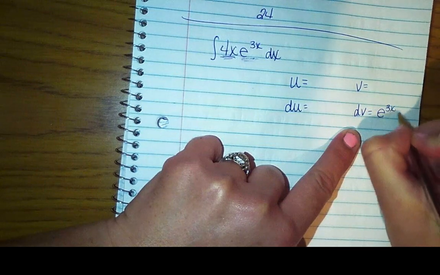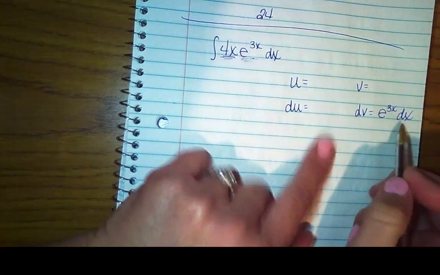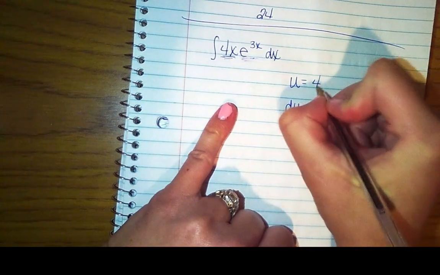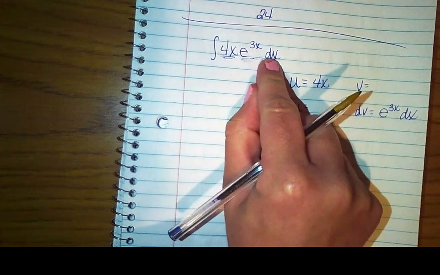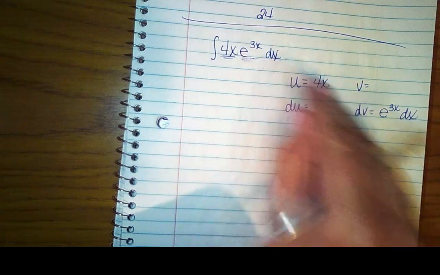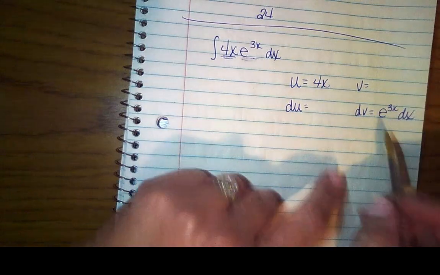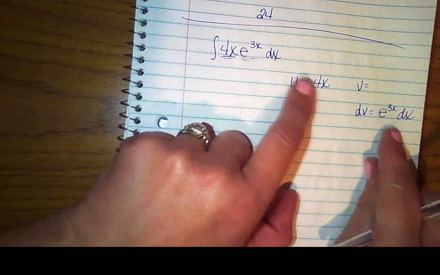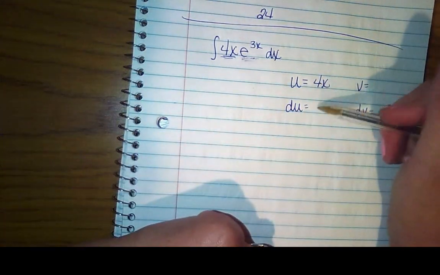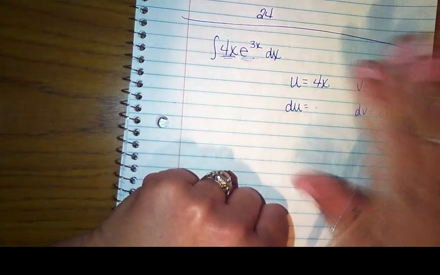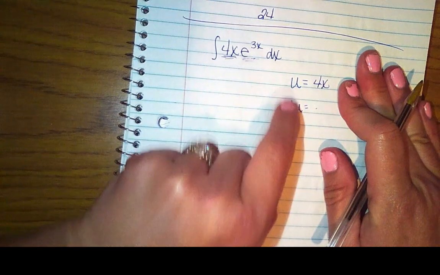So e to the 3x dx is going to be my dv, which means the 4x is going to be my u. And notice that your derivative notation will always go with your dv. Okay, so you're not going to randomly put a dx up here. Anyway, from here, you've taken this from your integrand. You're going to differentiate this way, and you're going to integrate this way. So ignore this for a second. Take a derivative. So the derivative of u is du.